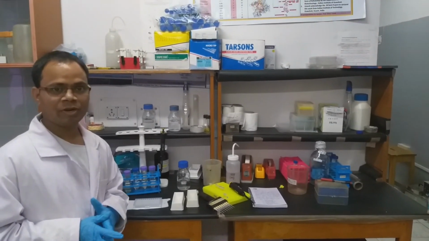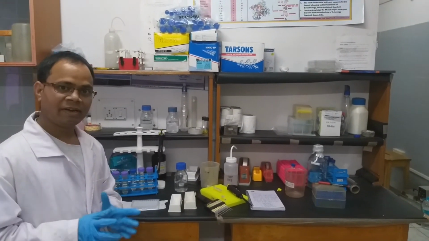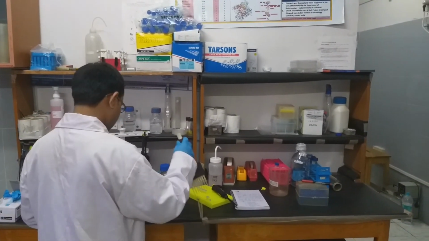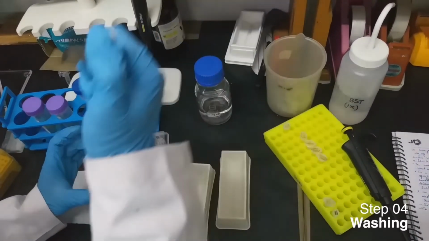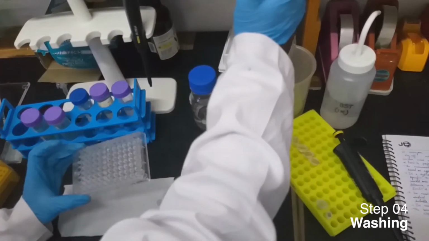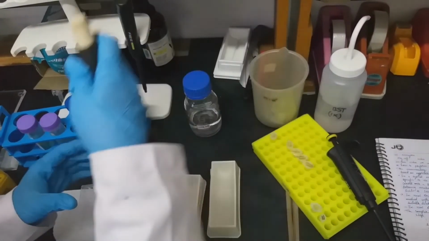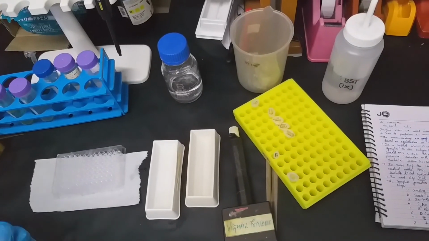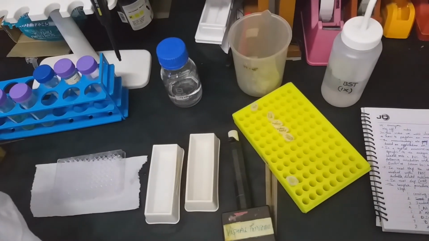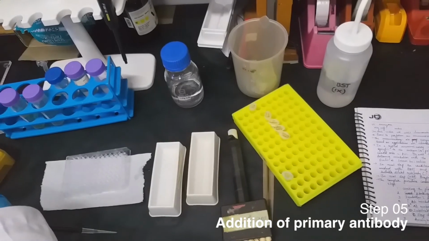Once the blocking is over, we have to remove the remaining blocking buffer, wash 3 times and incubate with the primary antibody. So I am going to do that. In this step, we have to dilute the primary antibody with the assay diluent or in blocking buffer.